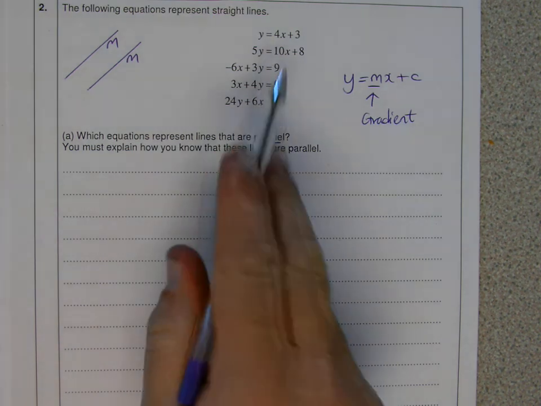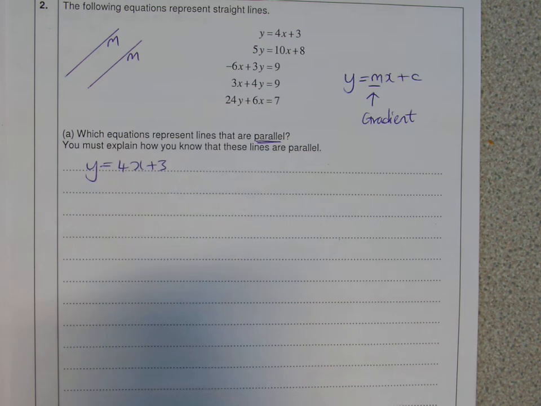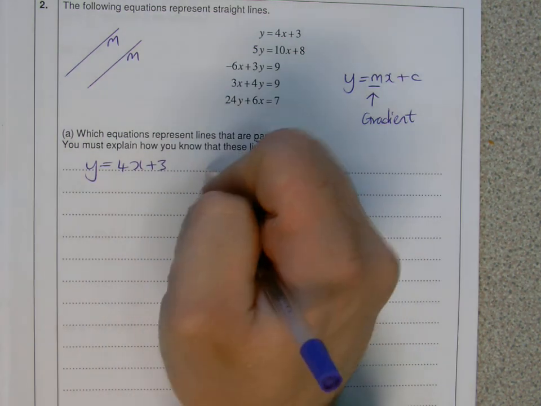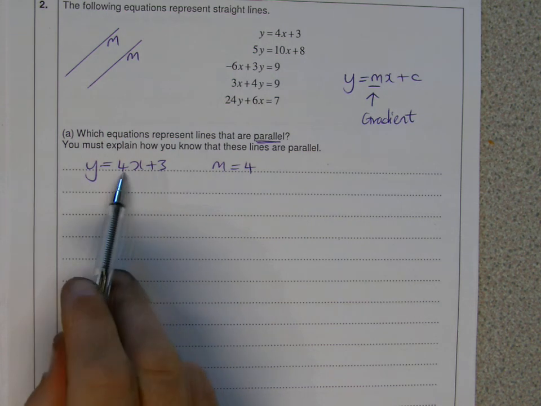If we look at the first one, straight away the gradient's given for us, practically. We can say here that m, the gradient, is equal to 4, because it's the value in front of the x there. We've got it in the form y = mx + c.